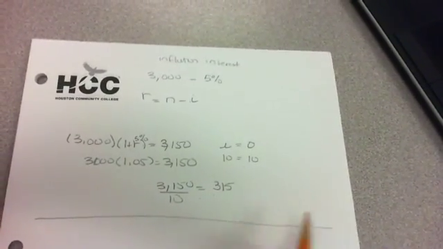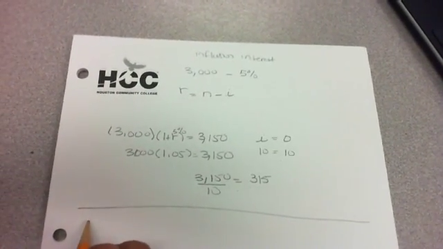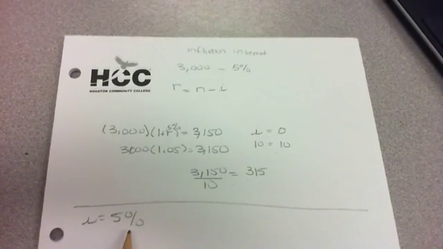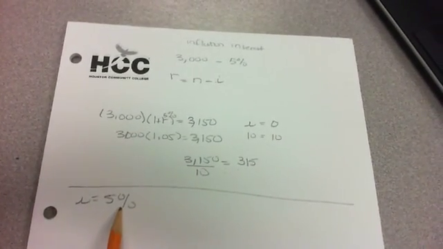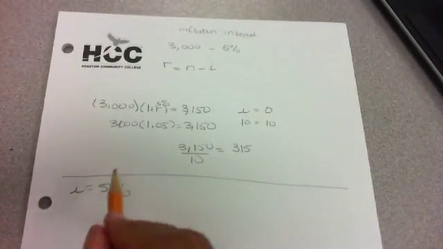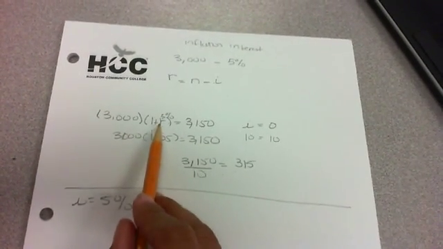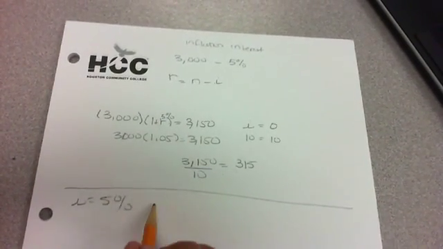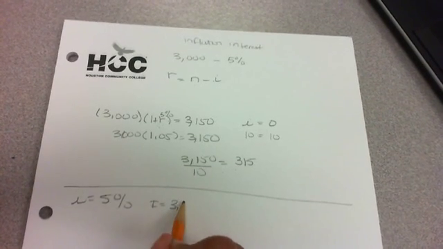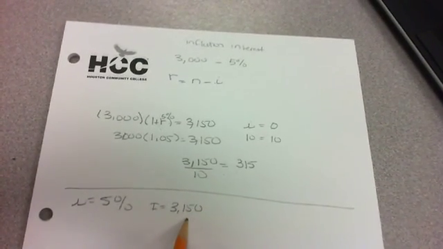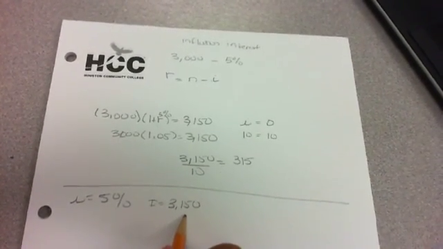Under the next scenario, it tells me that the inflation rate is going to be equal to 5%. Right? If the inflation rate is equal to 5% and her income goes up, it still goes up the normal 5%, right, from the nominal interest rate. So I know her income is going to stay at $3,150. All right, but the price of the book is going to change.